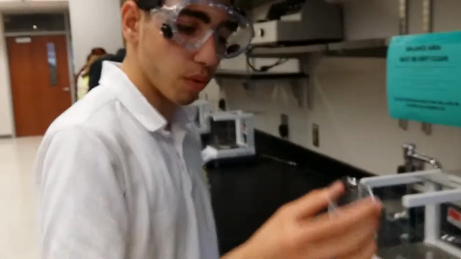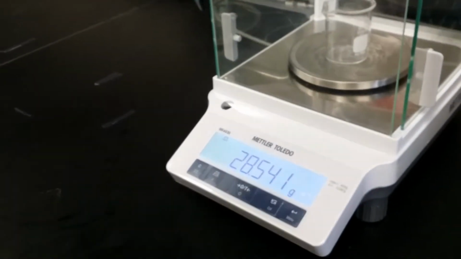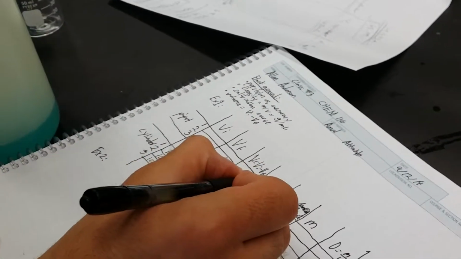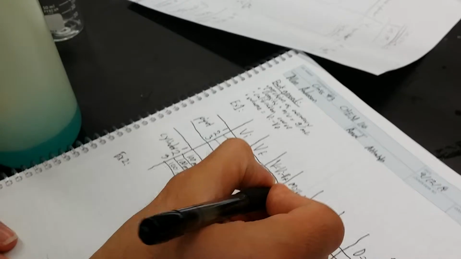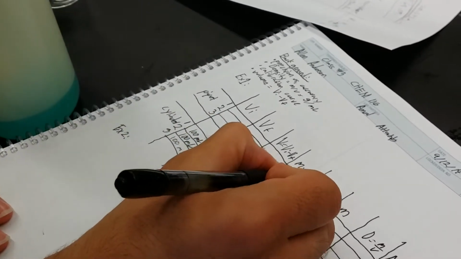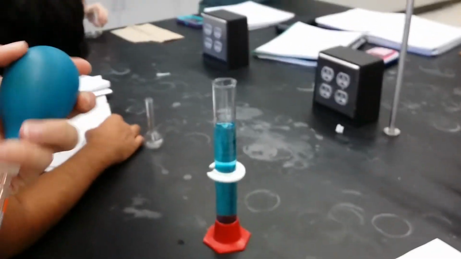Alright. So first thing is to weigh the beaker before you put any liquid in it. And the weight is 28.541 grams. Then you just take out 10 milliliters.